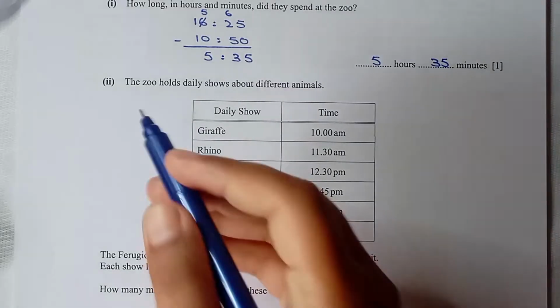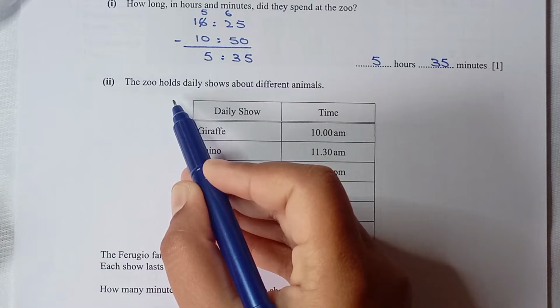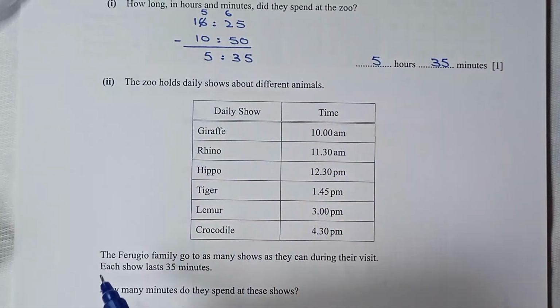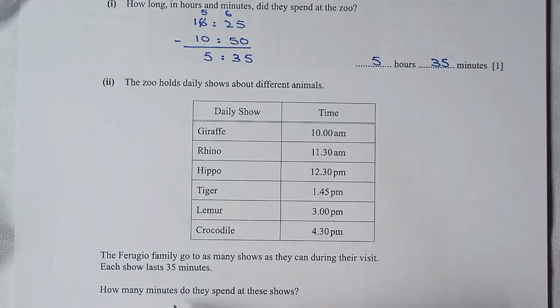In the second part, the zoo holds daily shows about different animals. We have the daily shows and the time. The Frigo family go to as many shows as they can during their visit. Each show lasts for 35 minutes. How many minutes do they spend at these shows?